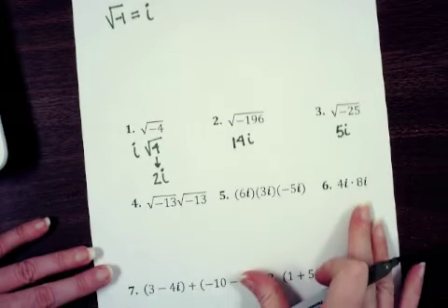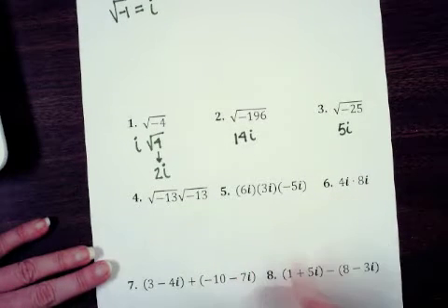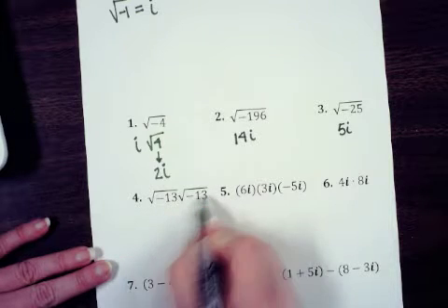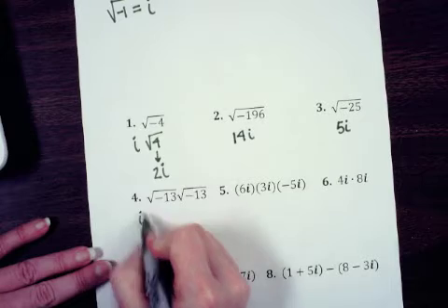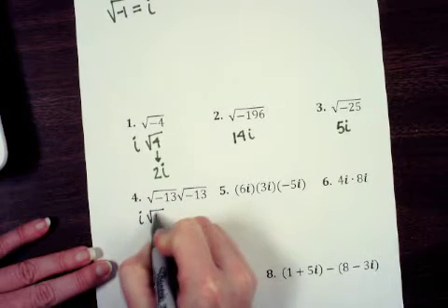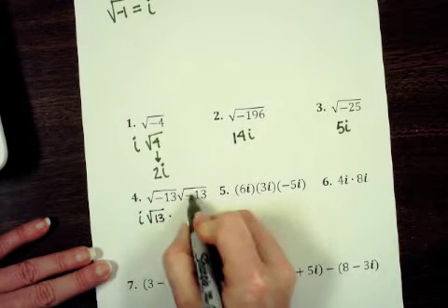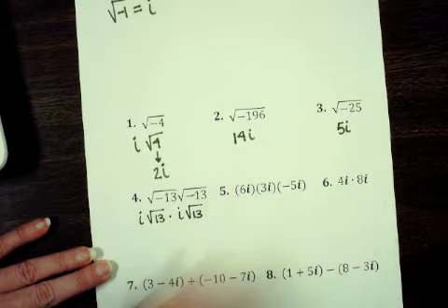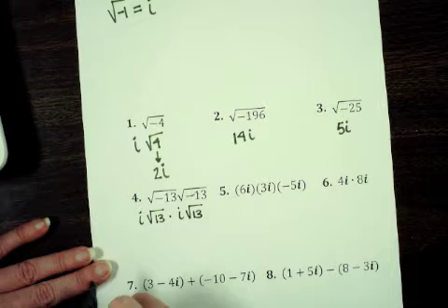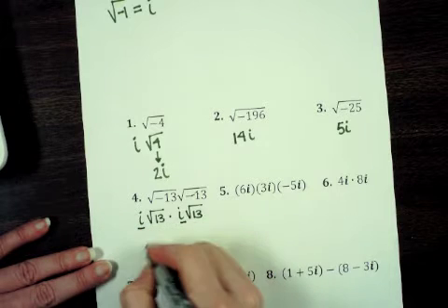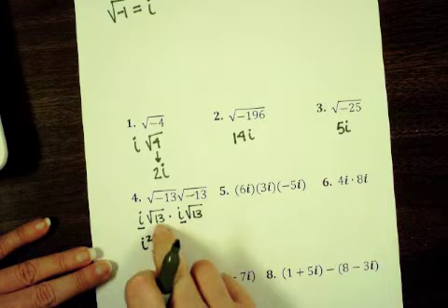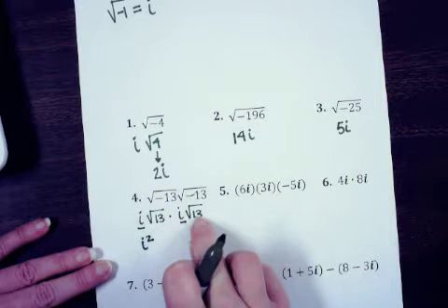Number 4 is a little bit different. You're going to have square root of negative 13 times square root of negative 13. I know I'm going to have an i come out, and the square root of 13 has to stay in. And then the second one, I'm going to have an i come out, and square root of 13 stays in. Now, I have an i times i, which gives me i squared. And now square root of 13 times square root of 13.